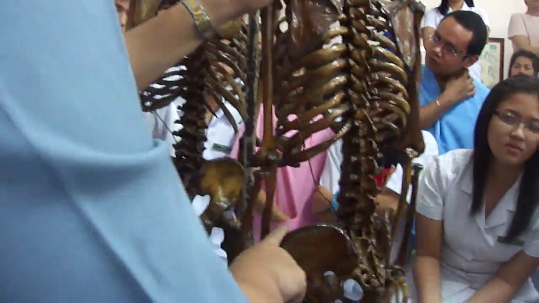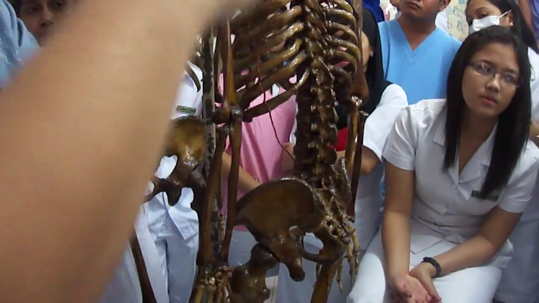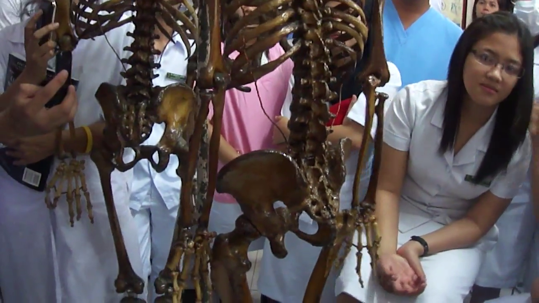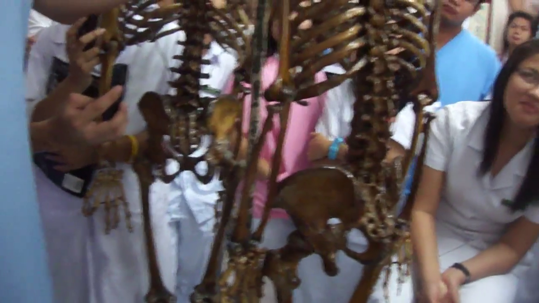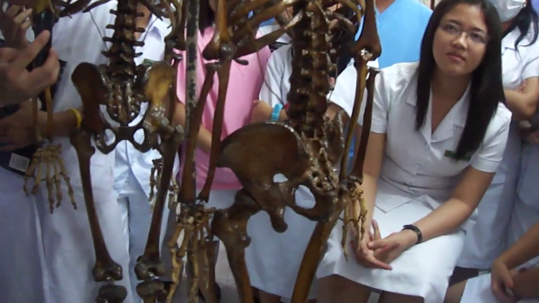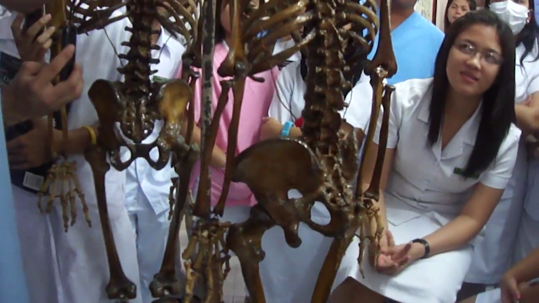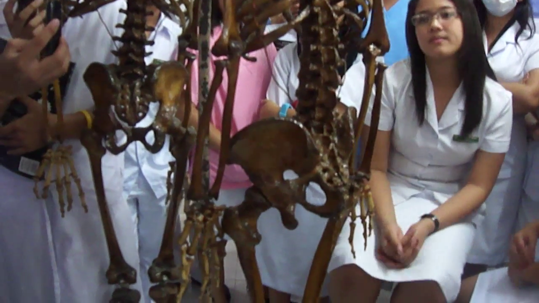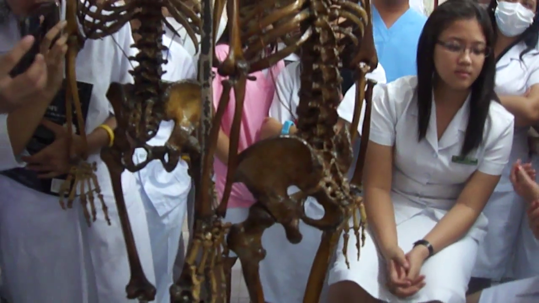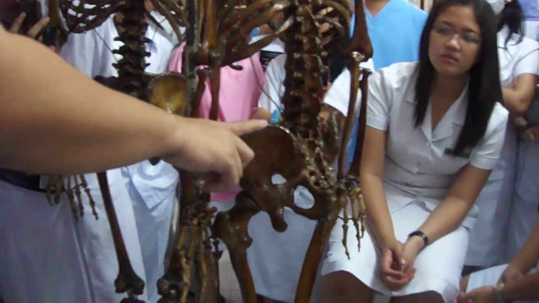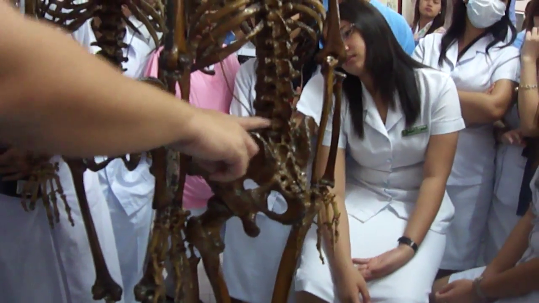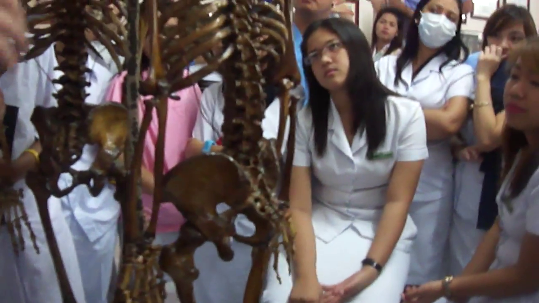So the iliac crest, if you try to make a horizontal line from the tip of the iliac crest, it transects, bisects which structure at which level? Okay, do we have a ruler? No? So imaginary. So between 4, 5. So it's between 4, 5.